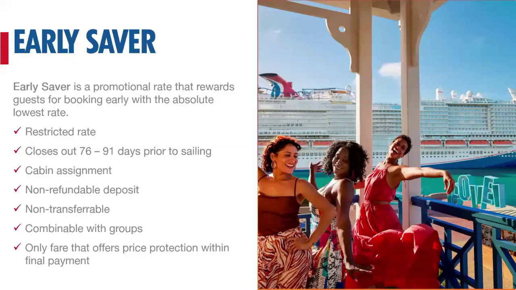So as soon as the sailing opens, you're going to see Early Saver available on it. And then roughly 76 to 91 days prior to the sailing, it does close out. So really within final payment, you're not going to see any Early Saver fares. But in addition for that pricing protection, there is a bit of a trade-off. So it is a restricted rate.